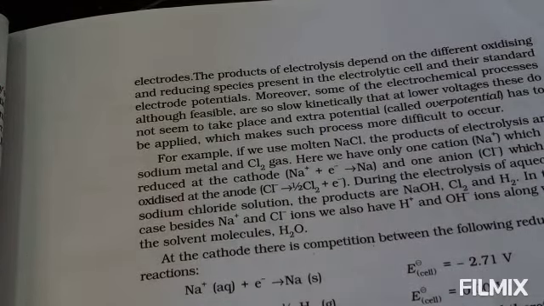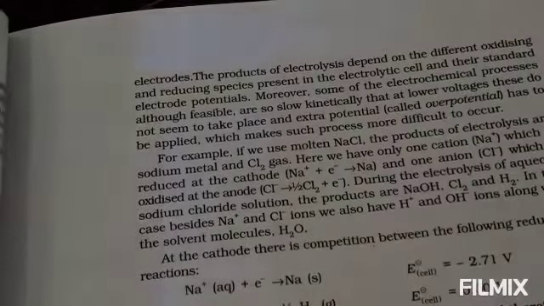Some electrochemical processes, although feasible, that is spontaneous, are so slow kinetically at lower voltage that they do not seem to take place, and an extra potential, that is overpotential, has to be applied, which makes such processes more difficult to occur.